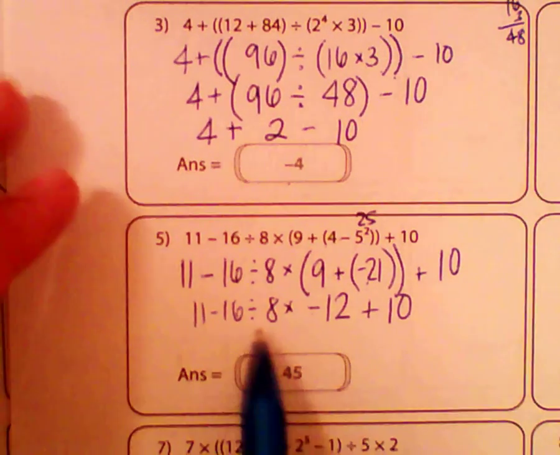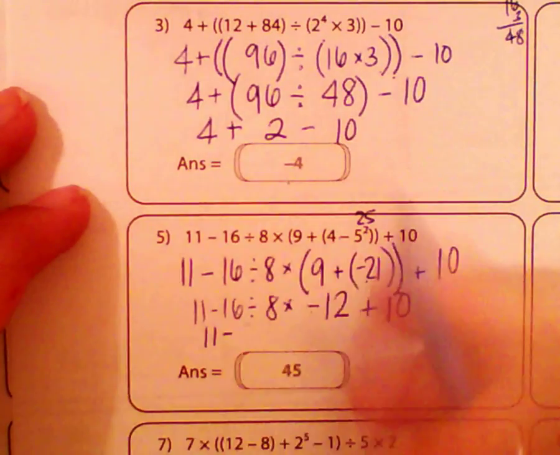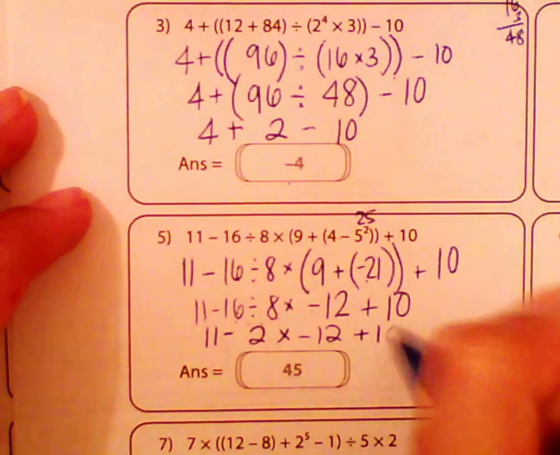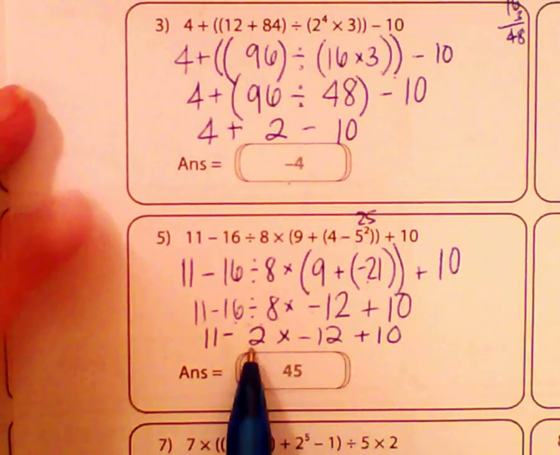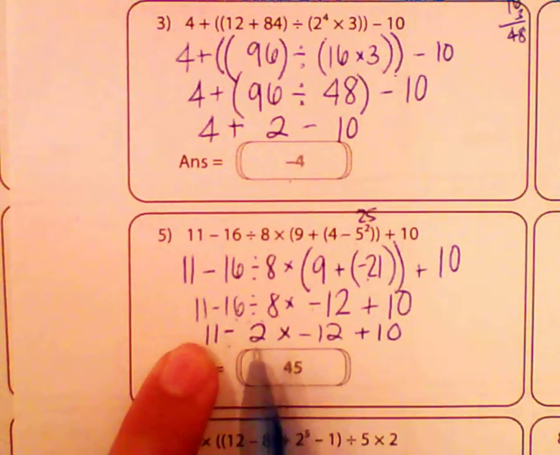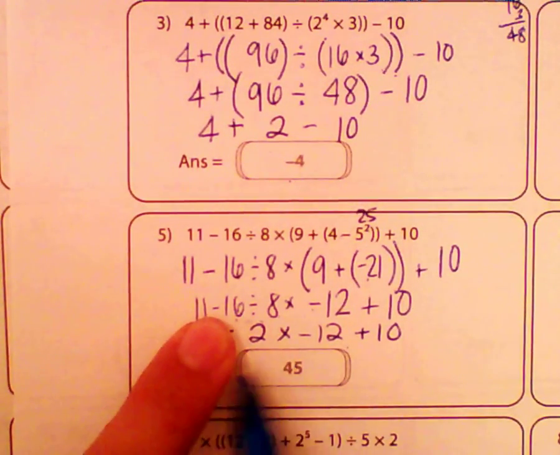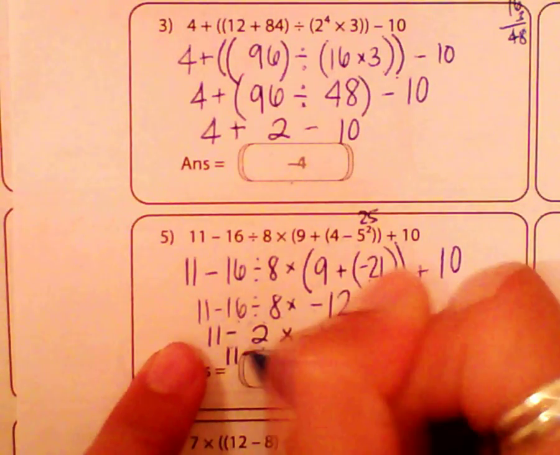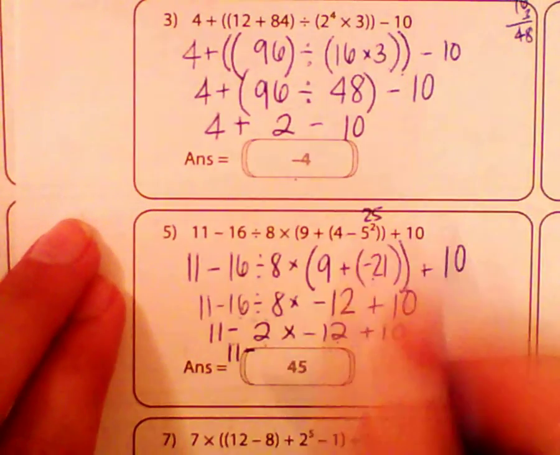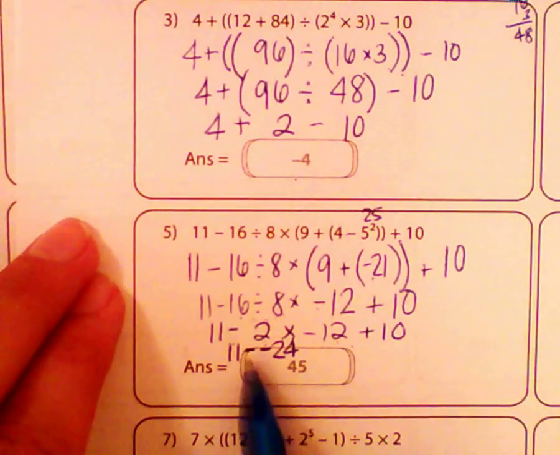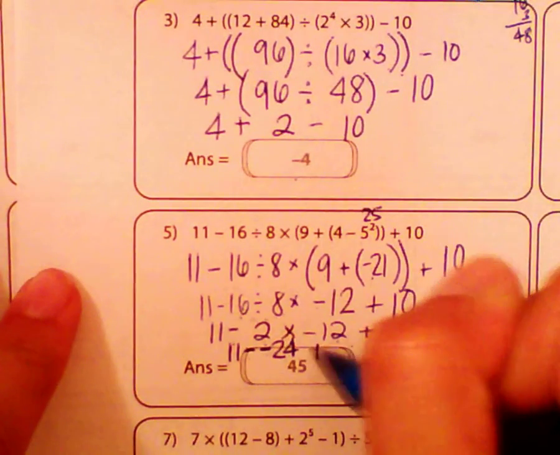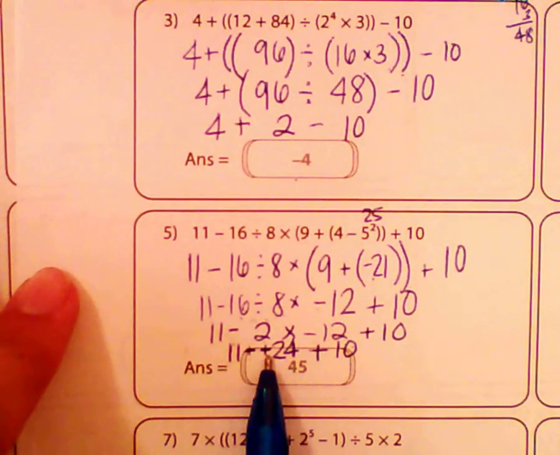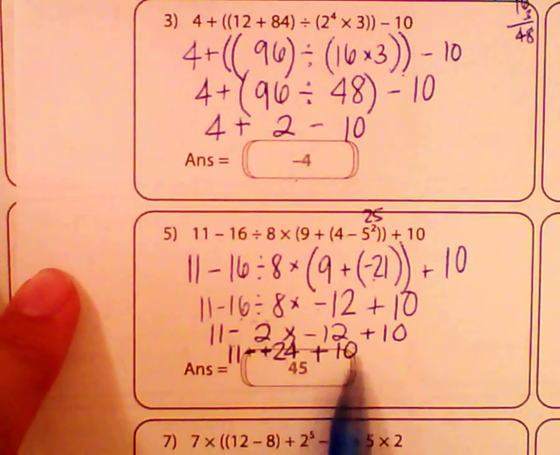Now, left to right, I see division. 16 divided by 8 is 2 times negative 12 plus 10. Keep on going. Multiplication. I can either say negative 2 times negative 12, or I can leave that negative. Same thing will happen. So let's say I bring down this minus, and I say 2 times negative 12 is negative 24. I know a negative and a negative makes a positive. 11 plus 24, 35 plus 10 is 45.